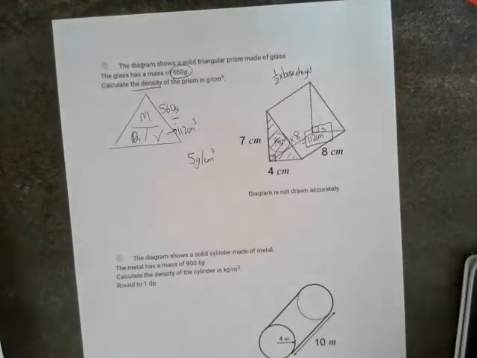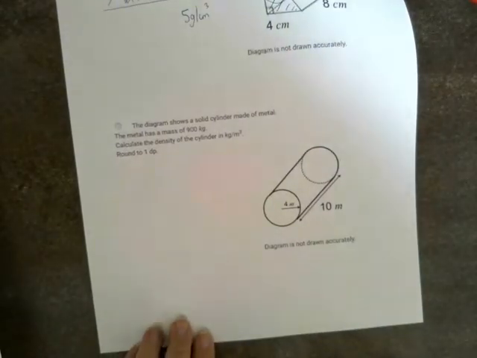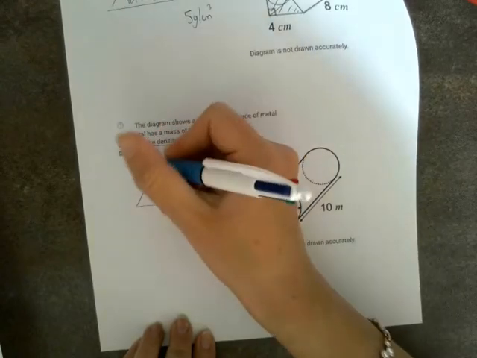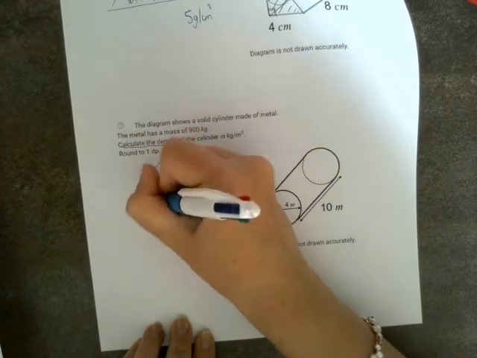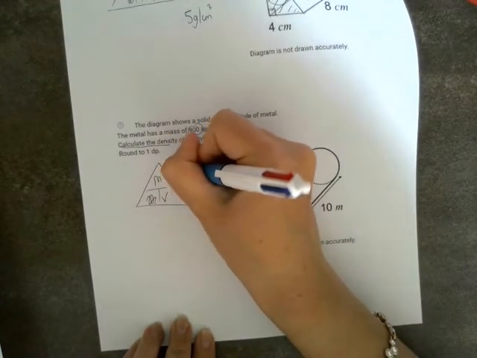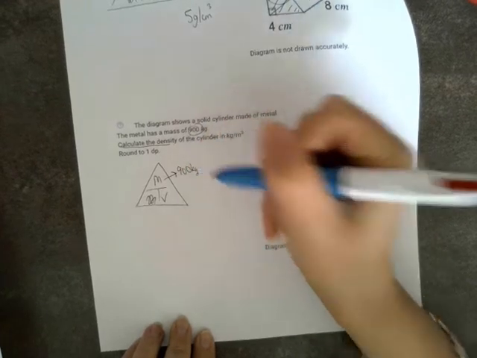And final one then, so again, it's more about knowing how to work out the volume of a cylinder for this one. So it's going to be the same, we're still working out a density. So we want the mass divided by volume. The mass is 900, and that's kilograms. I will just put that in so that we can check that in a minute.